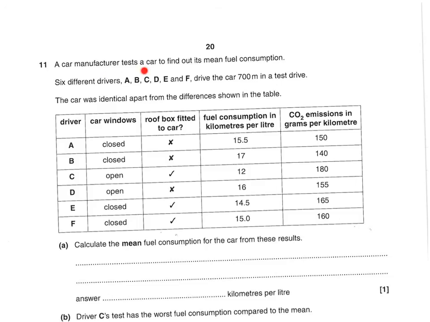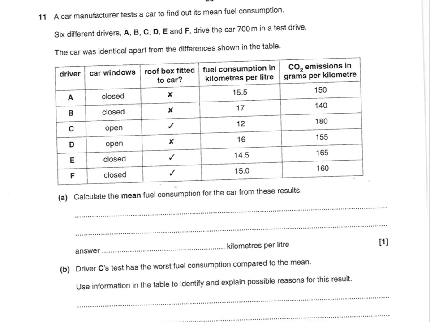Next, a car manufacturer tests a car to find its mean fuel consumption. 6 different drivers, A to F, drive the car 700 metres in a test drive. The car was identical apart from the difference shown in the table. So you've got a few different columns there for the differences. Calculate the mean fuel consumption for the car from these results.